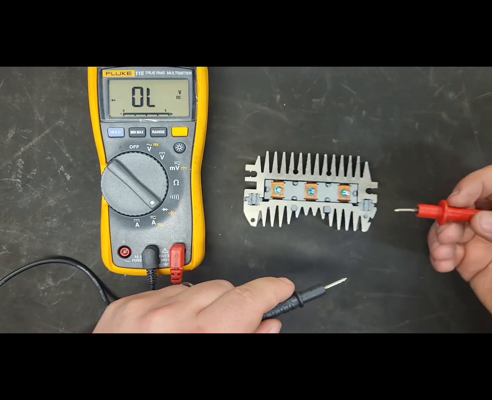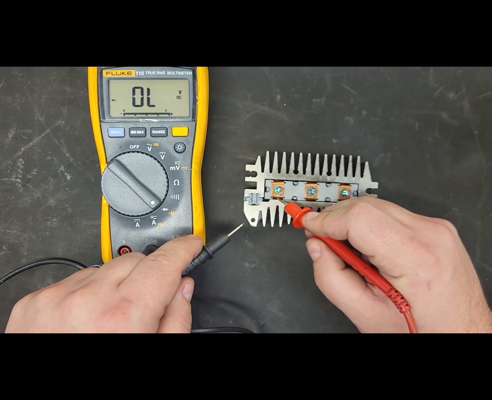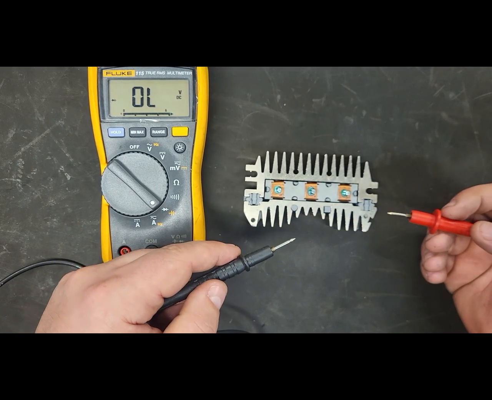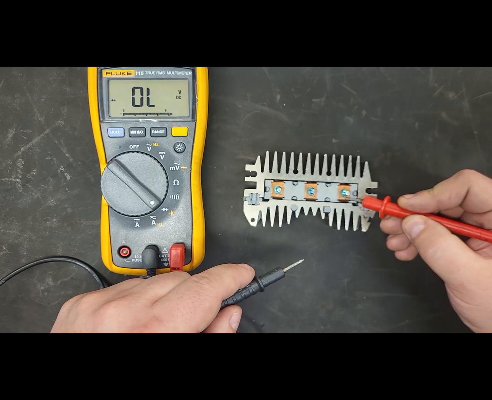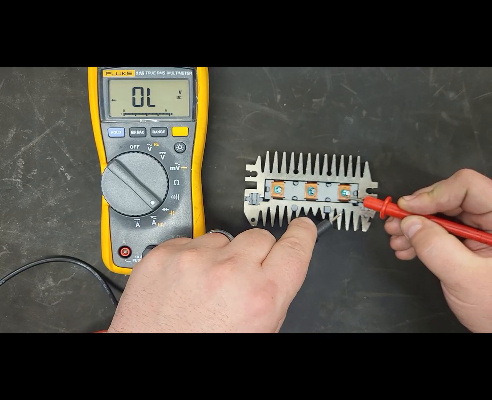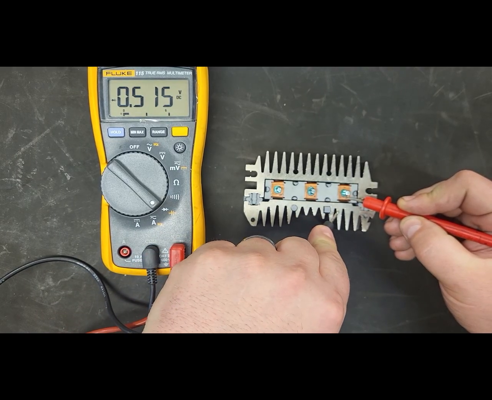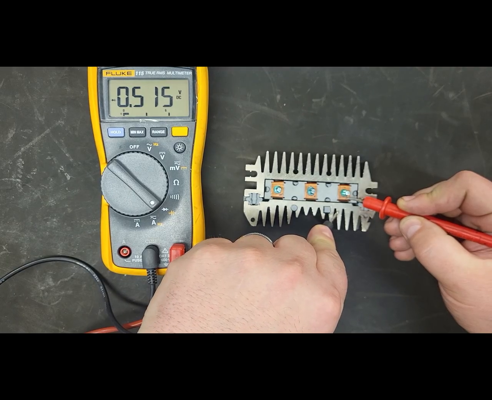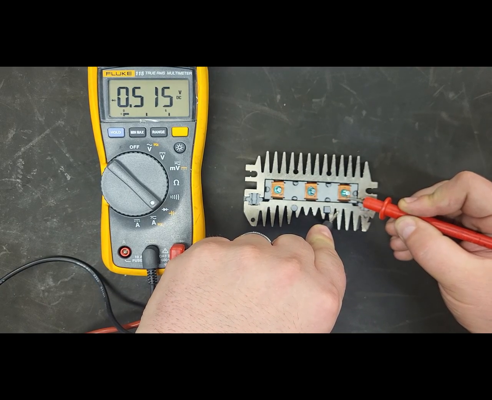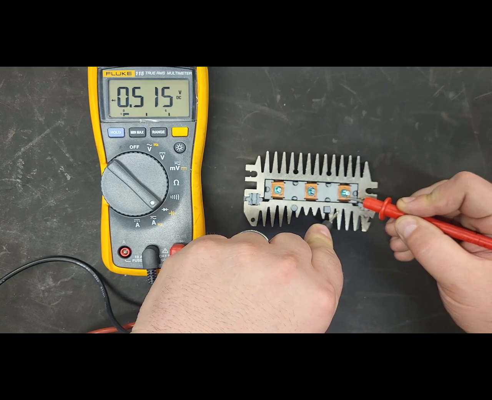Now to put those positive diodes, these 3 diodes here, here, and here, in the forward bias, I'm going to take my positive lead, put it on the strap, and touch my negative lead to the heatsink. That'll give me a very small reading. That translates to a millivolt reading: 0.515 millivolts is what that is.